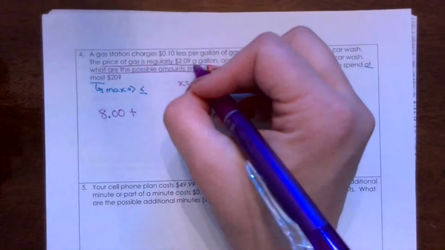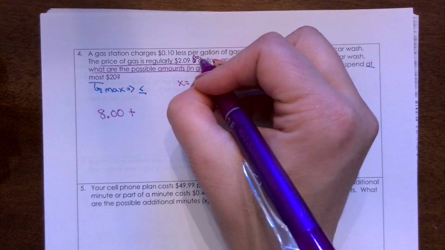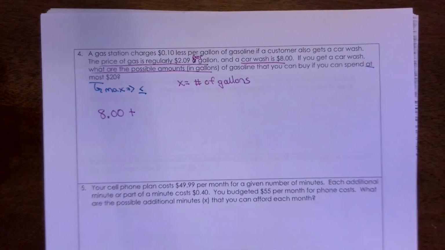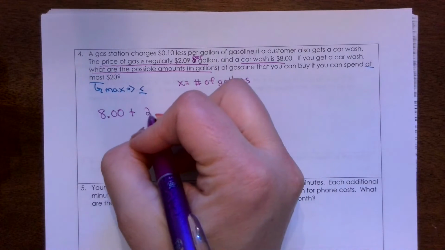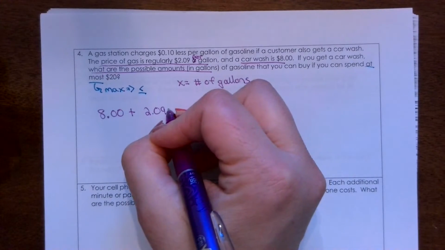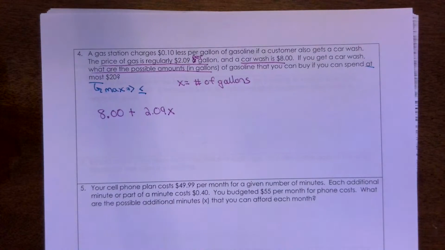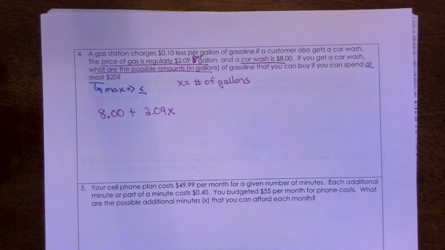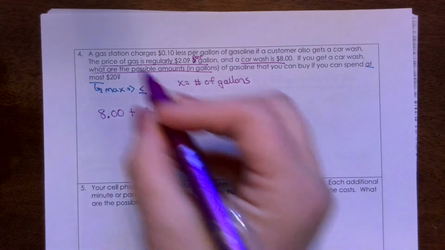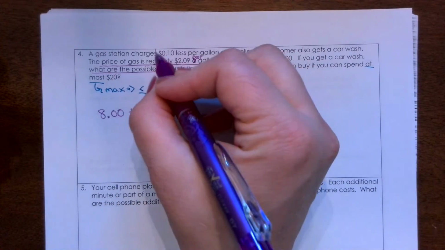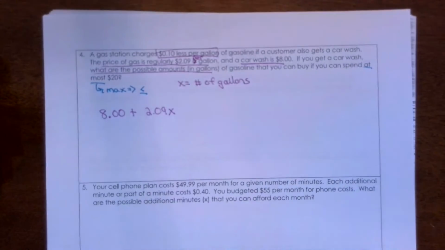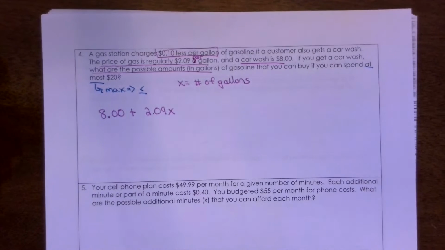I could replace this word with per, right? $2.09 per gallon. So $2.09x, right? But the key is I'm buying the car wash and the gas station charges 10 cents less per gallon if I buy the car wash.